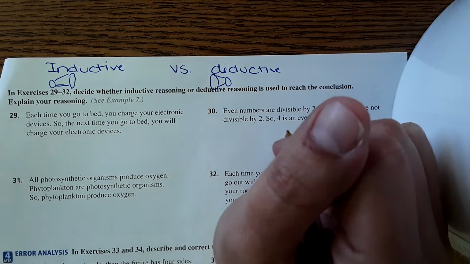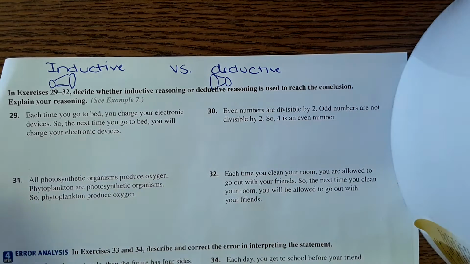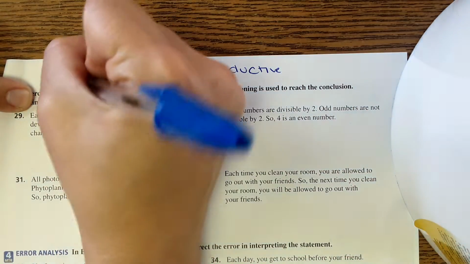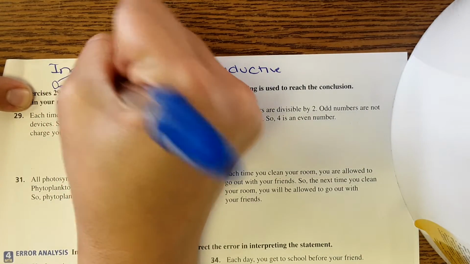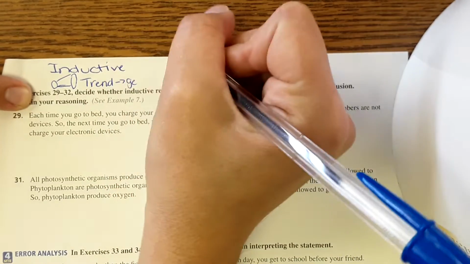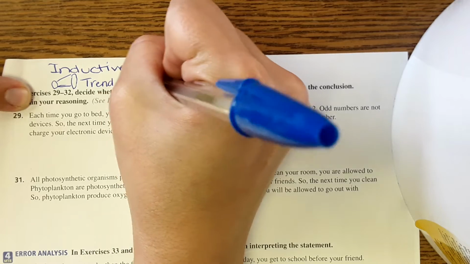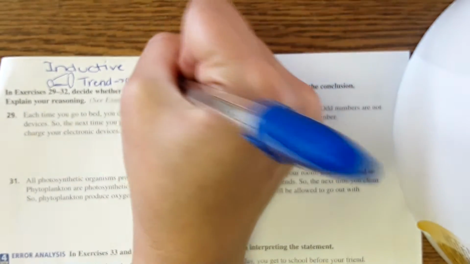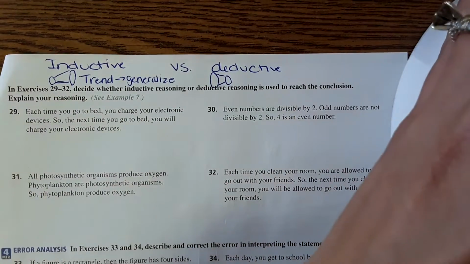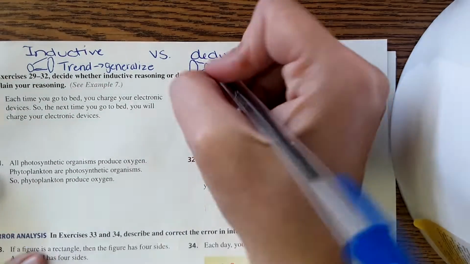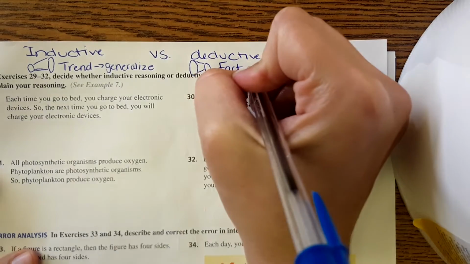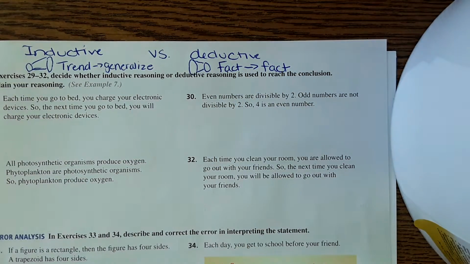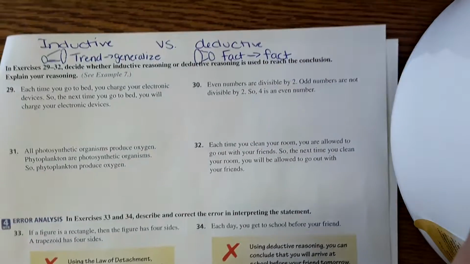The other thing, this is how Khan Academy taught it, and I think it makes it super simple to figure out. With inductive, you're going from a trend to a generalization. Generalize. And then with deductive, you're going from a fact to a fact. And it makes it super easy to differentiate which one's which.